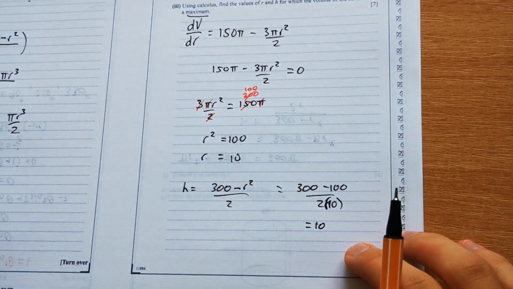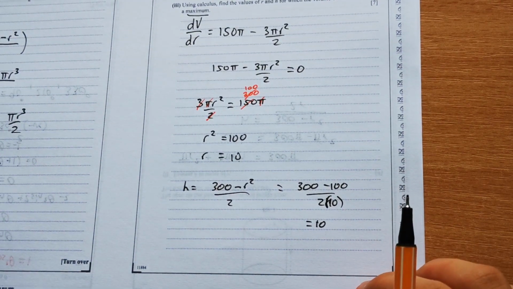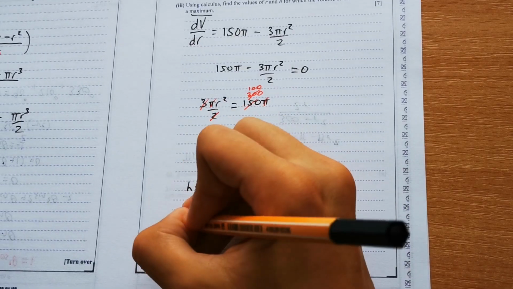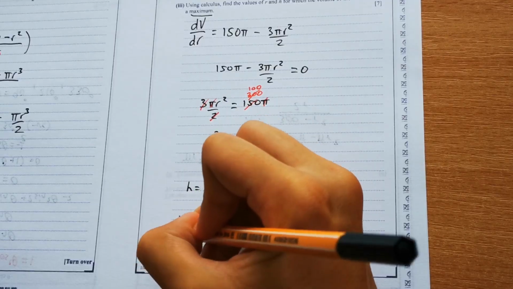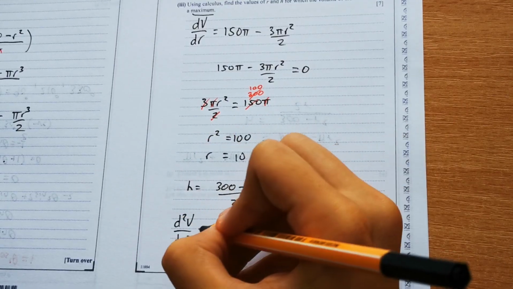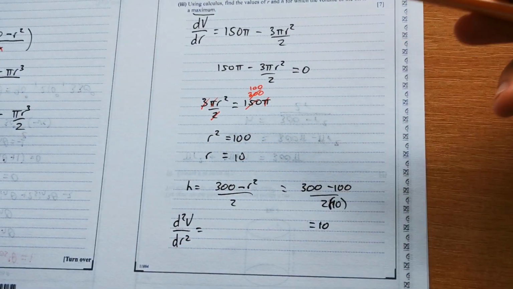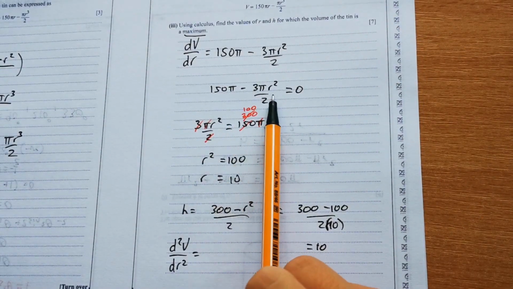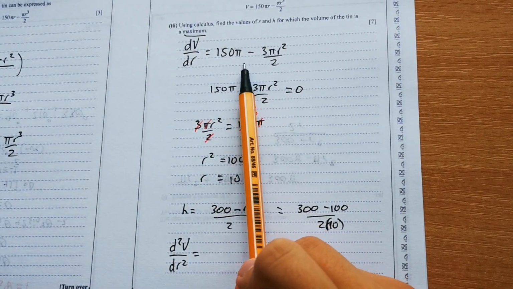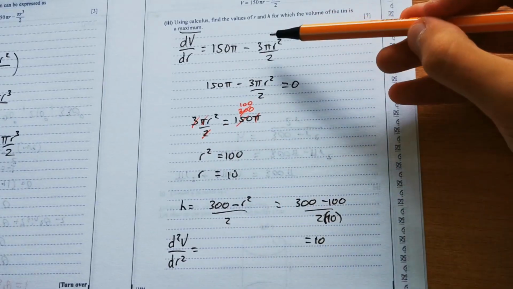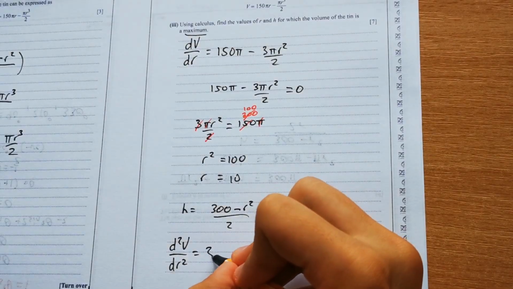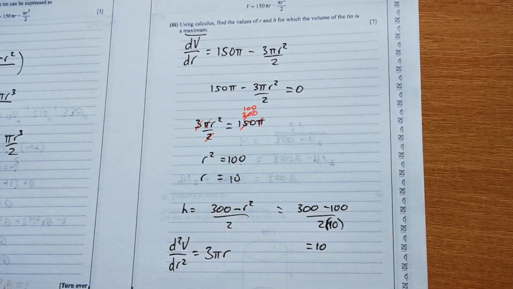Okay, and now we need to make sure that it is a maximum, because remember, it might be a minimum. So we're going to go d2v by dr squared. We have to go back up to here, this one here. That's going to go minus r squared, multiply this all by 2, and we get 3 pi r.